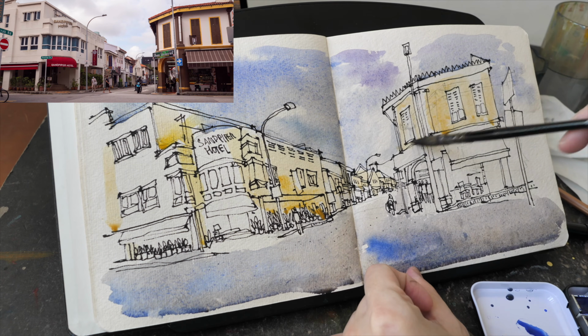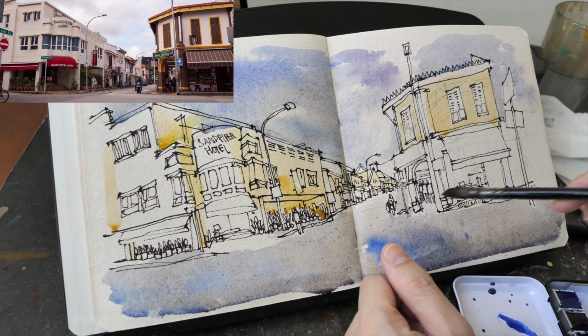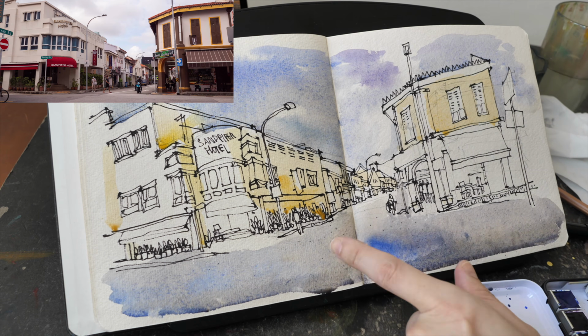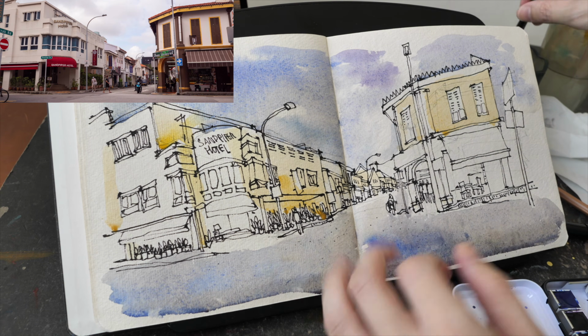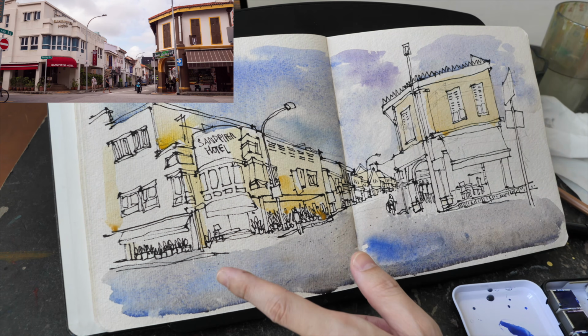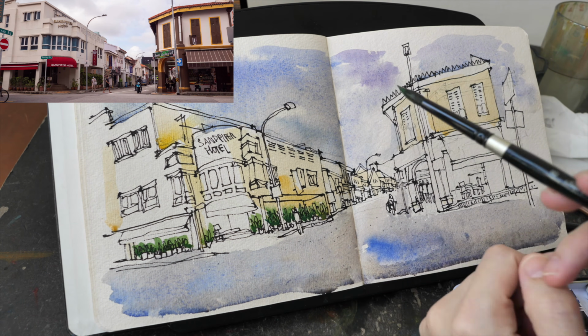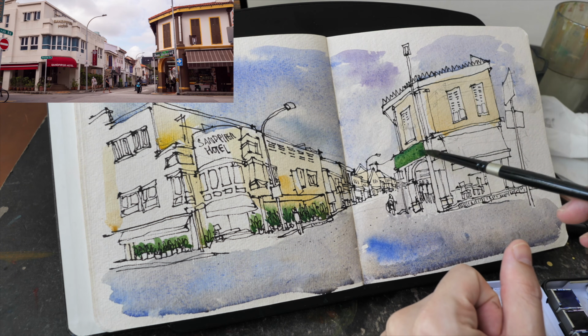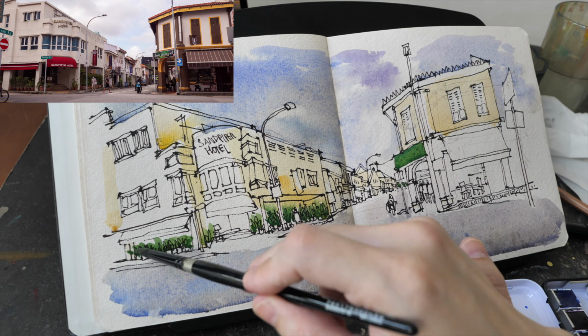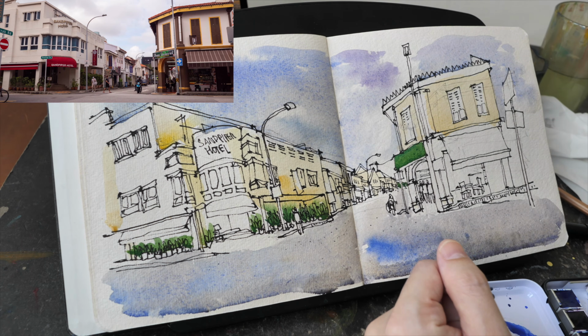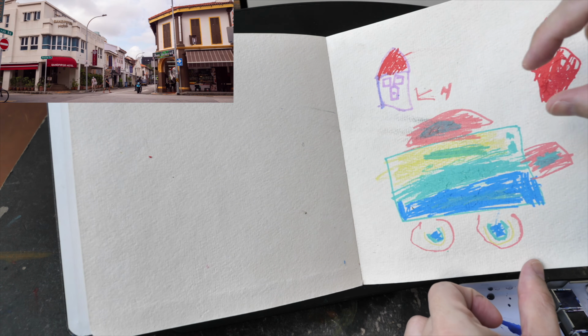And that's the fun thing about using watercolor. You can make any scene look exciting, beautiful, energetic, lively, even if the scene looks boring in real life. So with the right colors, with the right sketching style, you can make the scene look more lively.